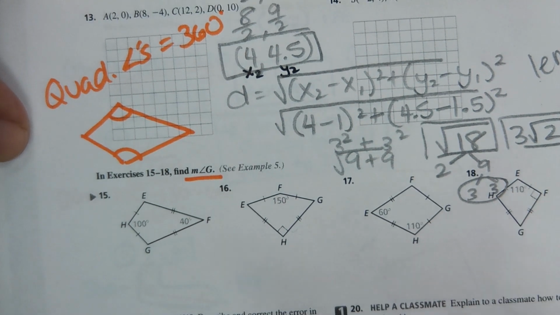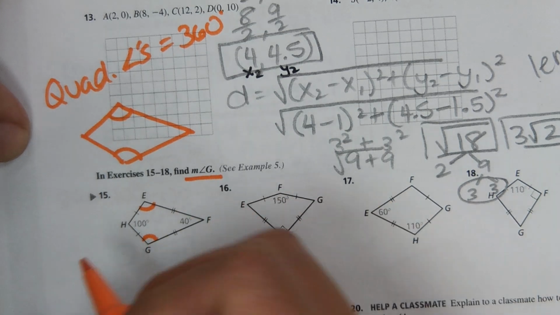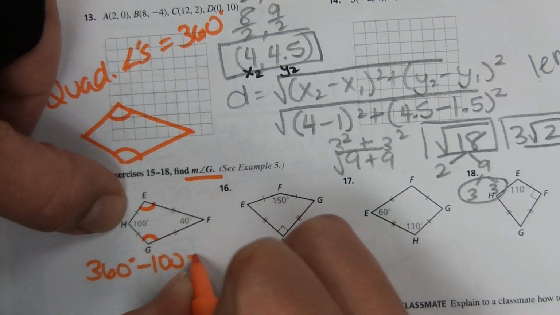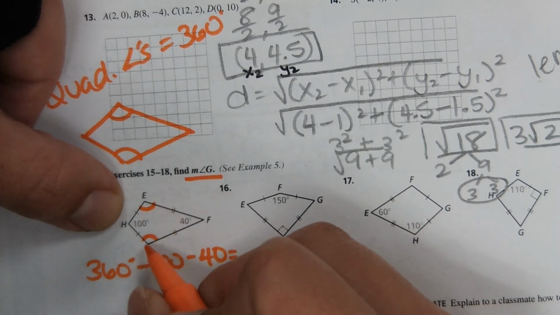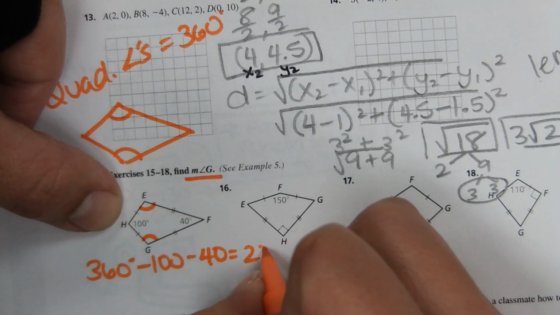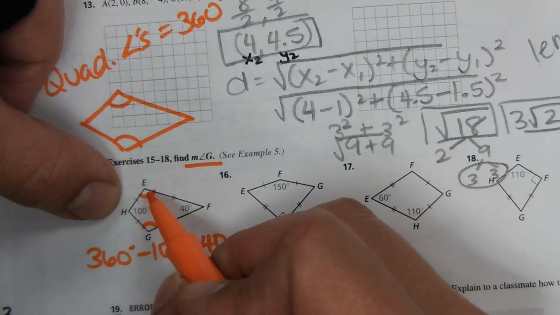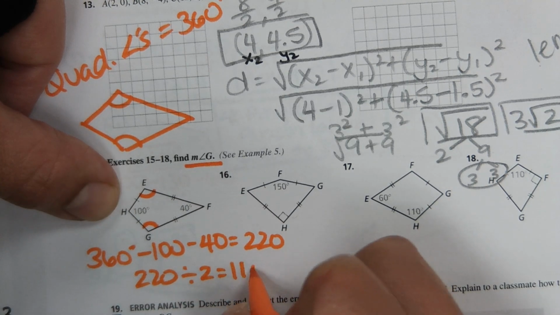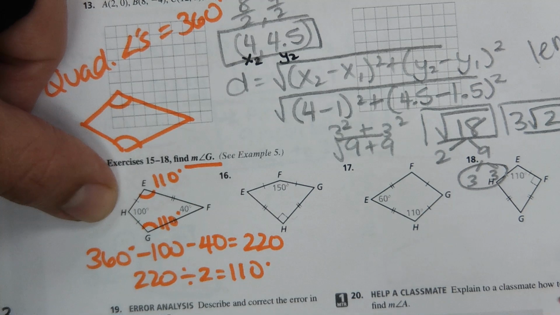So for 15, E and G are the same measure. So we're going to take 360 degrees, subtract 100, subtract 40 to see what degree measures are left over that needs to be split for those angles. So this comes out to 220 degrees. And then that needs to be split evenly among those two angles. So 220 divided by 2 is 110 degrees. So this is 110 degrees, this is 110 degrees.